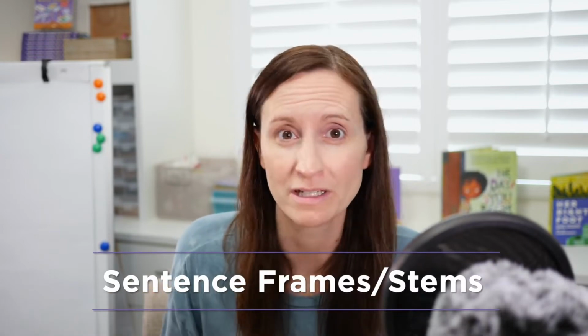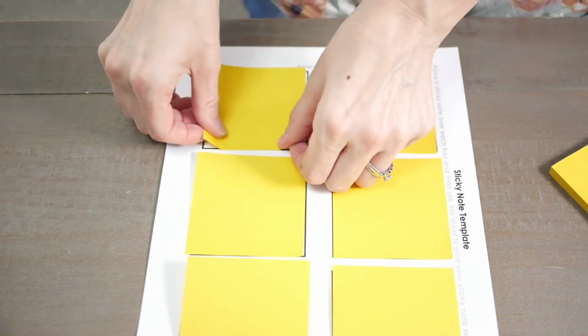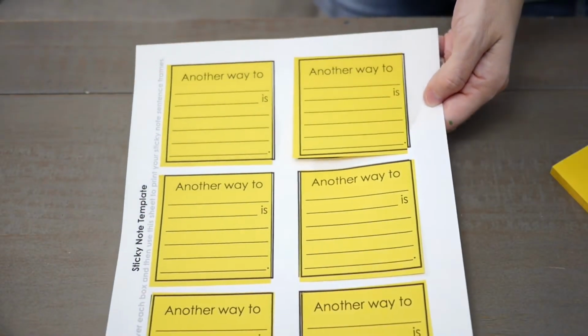This is doing a sentence frame or sentence stem for these students. So this is something that's as simple as printing out the ones that we provide to you on sticky notes, and being able to help your students out by sticking it on just their paper for them to have that sentence stem. We also can do this with more advanced English language learners by creating a paragraph writing template.